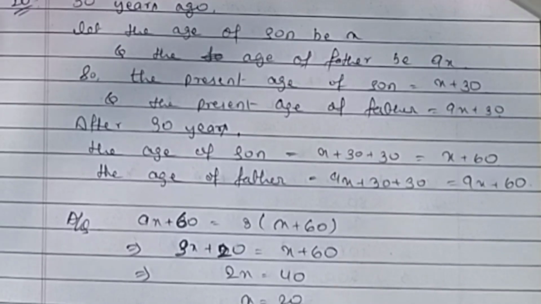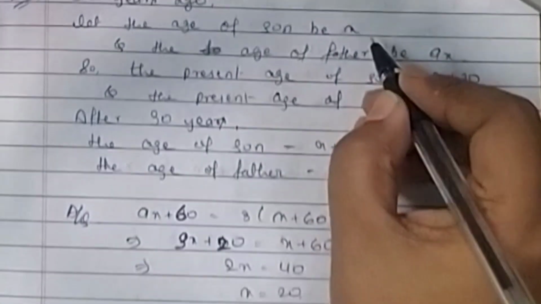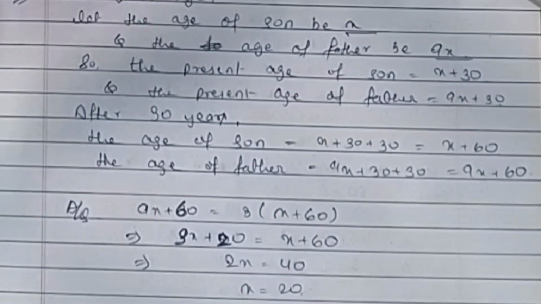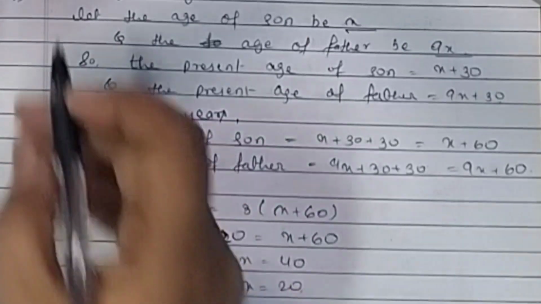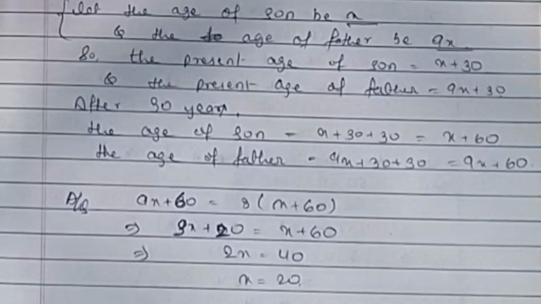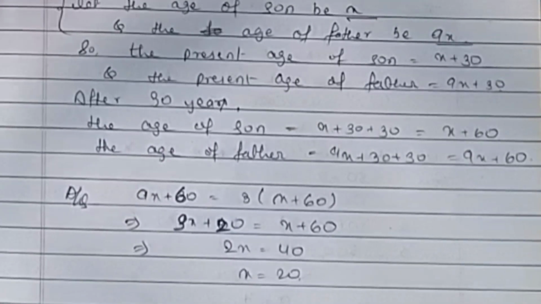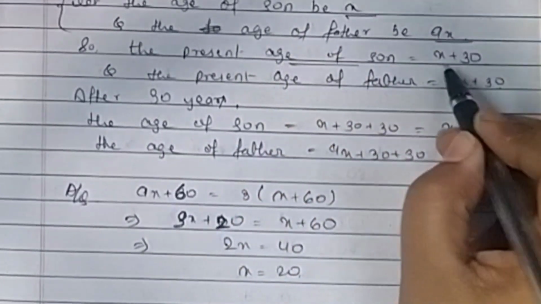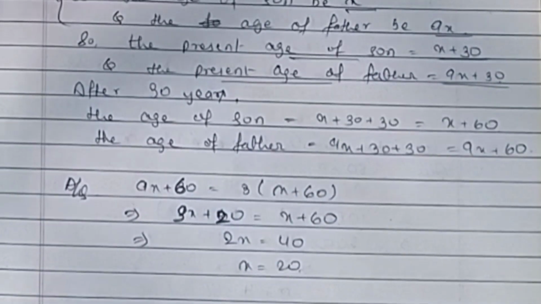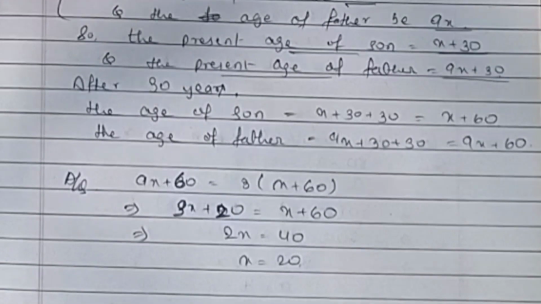So according to this question, we have assumed the son's age to be x and the father's age to be 9x, 30 years ago. Both of these assumptions are based on the 30 years ago condition. Now to find their present ages, we have to add these 30 years to their assumed ages. So the present age of the son will be x plus 30 and the present age of the father will be 9x plus 30.